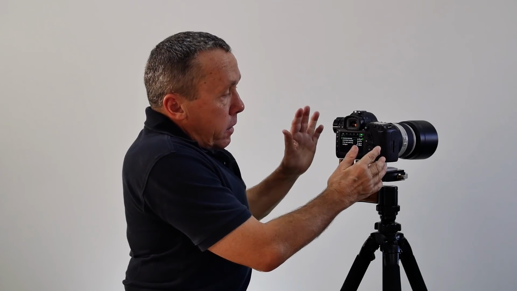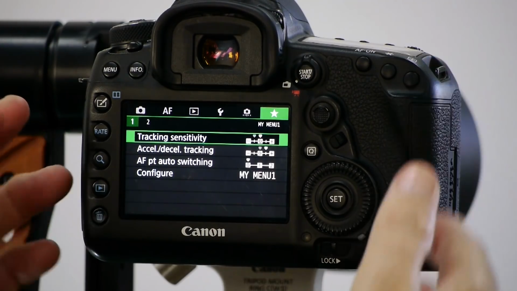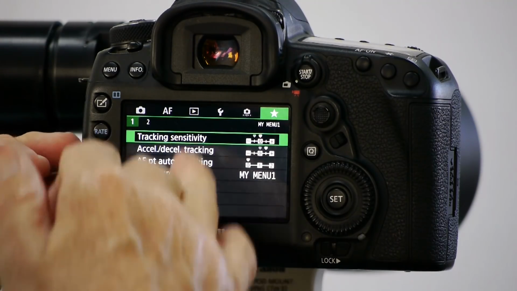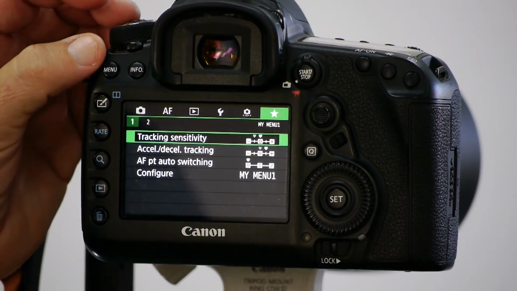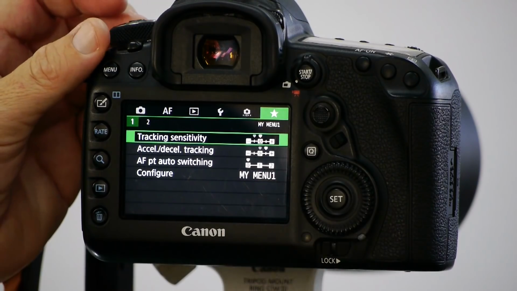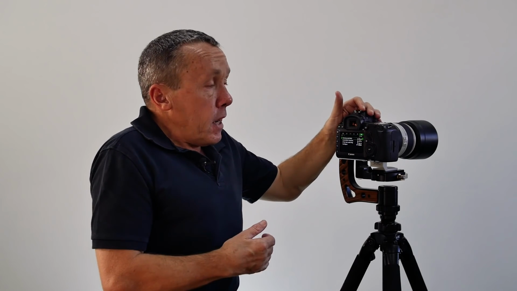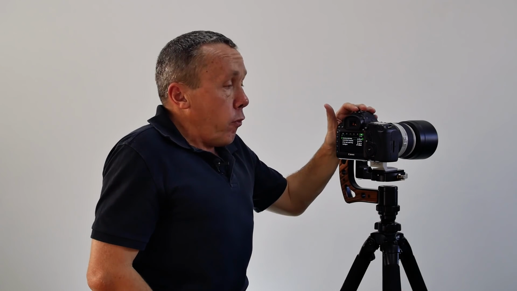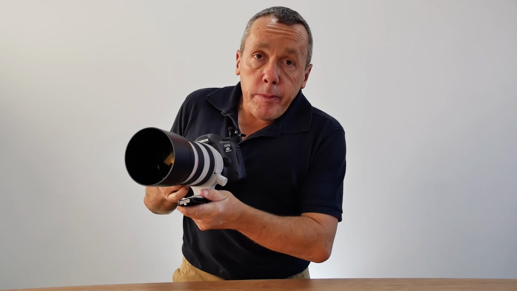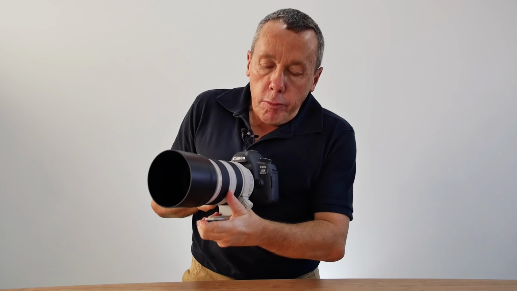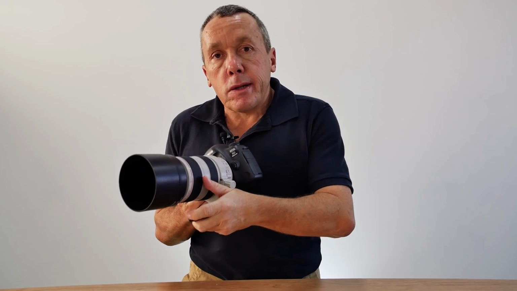But keeping it in a screen, in my menu screen, means that your settings here are quick and easy to get to, and they also override whatever's been selected in the AF cases. So I found that to be an easier way for me to work as a wildlife photographer with the 5D Mark IV's autofocus. That's about it for now on 5D Mark IV's autofocusing.